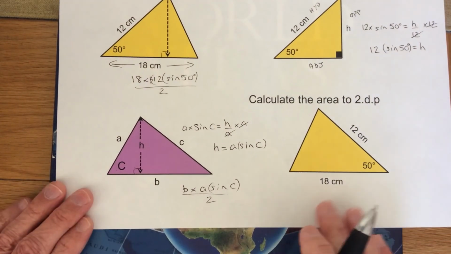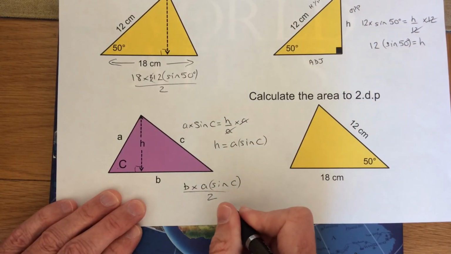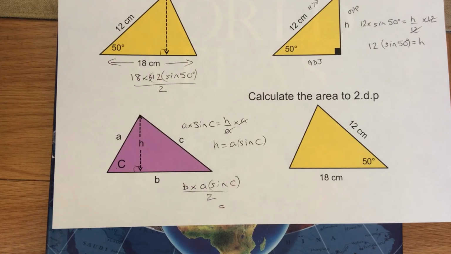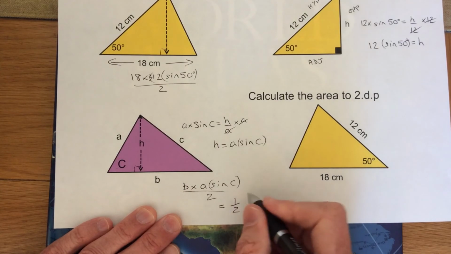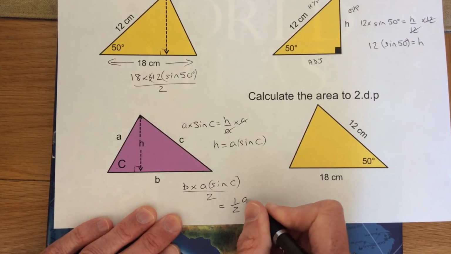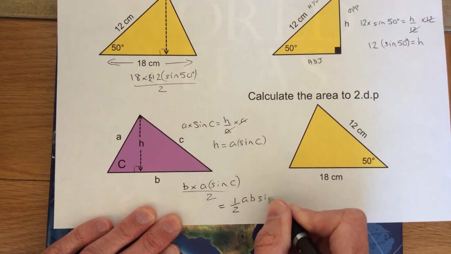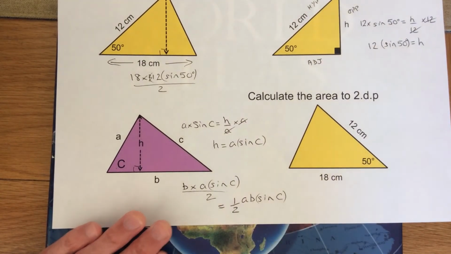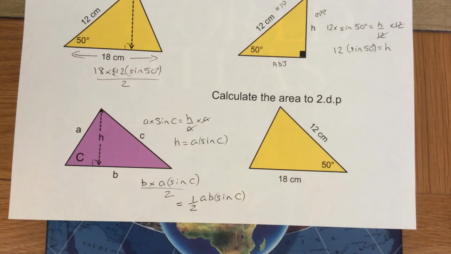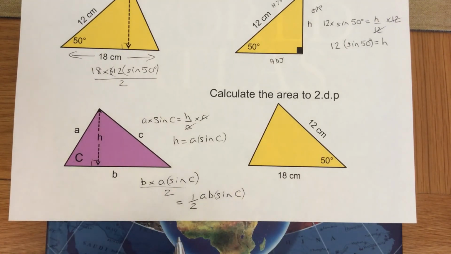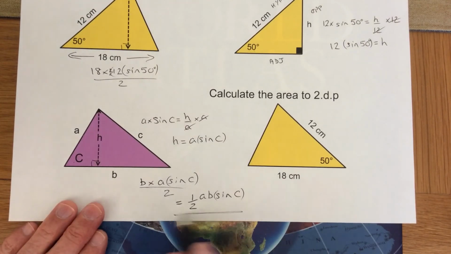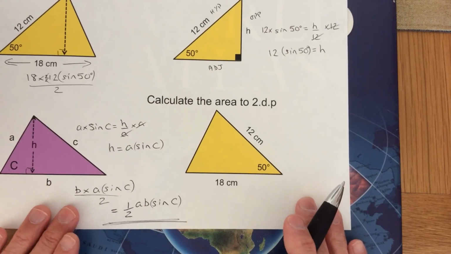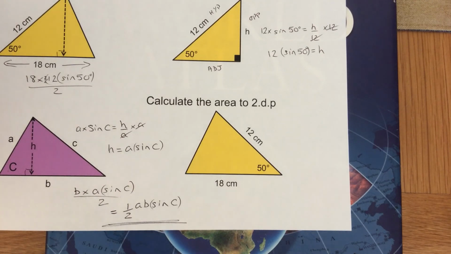All right. I'm just going to tidy it up a little bit, because the way it tends to look in textbooks is this: half A times B, just alphabetically rearranged them, A, B, and then sine C. Okay, that is one version of the formula, and I'm not going to go into anything else apart from that for now. All right, and just leave you with one more thing. Could you work out the area for this triangle?